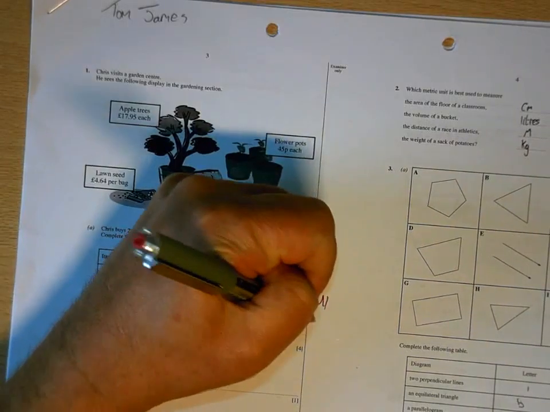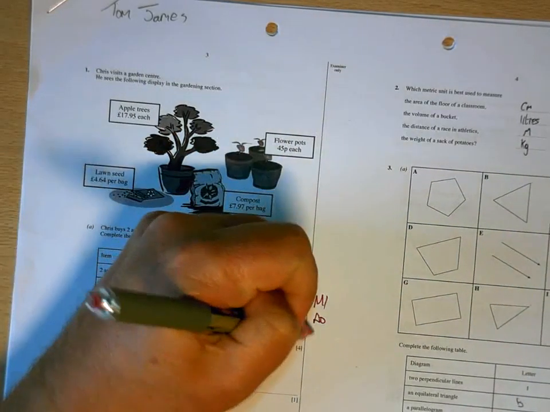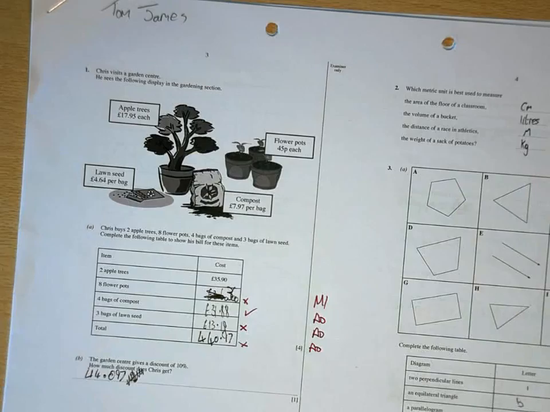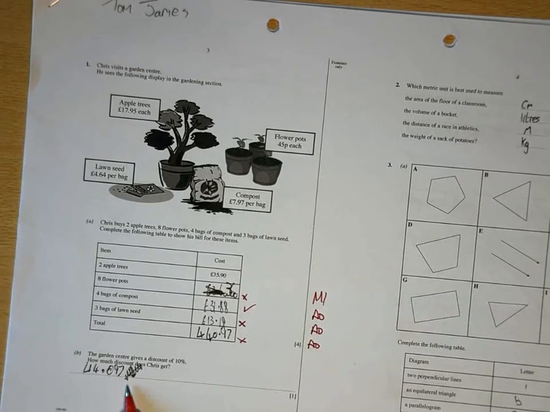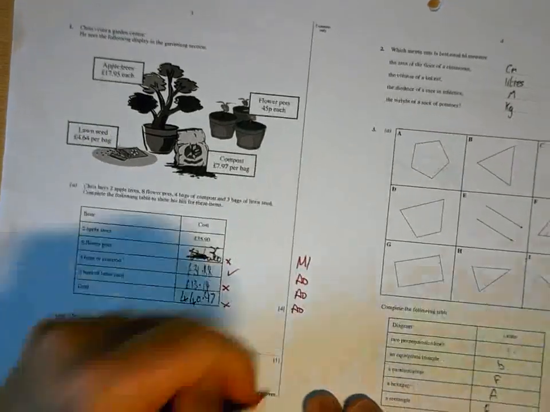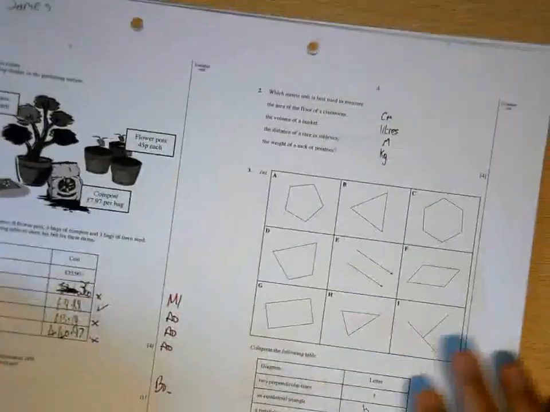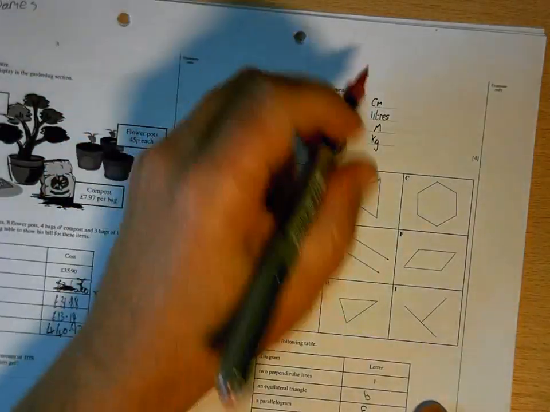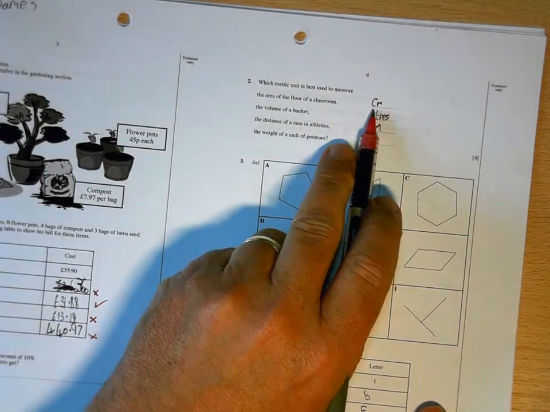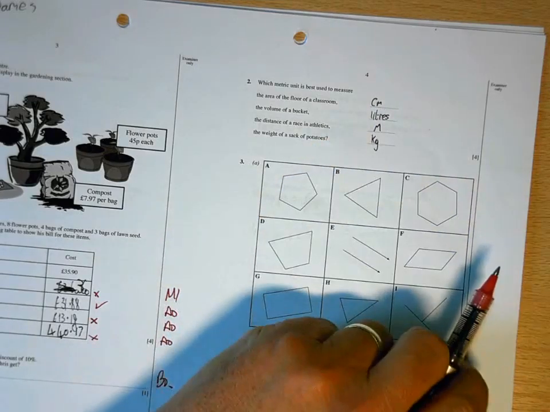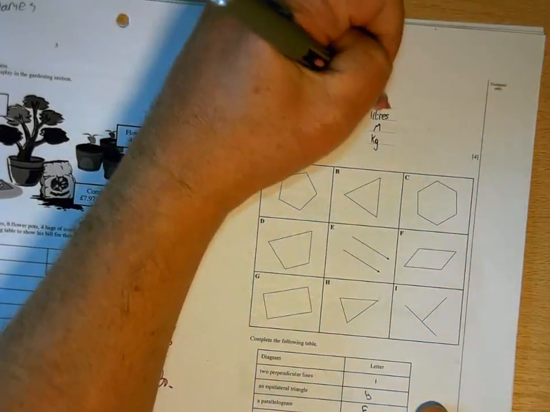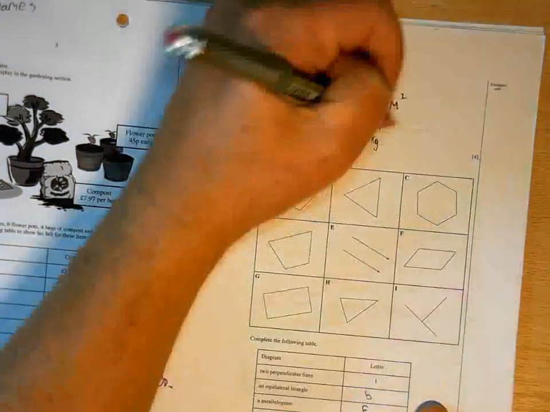So I'm going to give you 1 mark for attempting to add up there, but that's not a great start really. 10% of that is going to be that, but you need that in pounds and you've got too many decimal places there, so that's not going to be good either. The floor of a classroom, well, if it was area it would be centimetres squared, not centimetres, but centimetres isn't appropriate either. What we're looking for there are square meters.